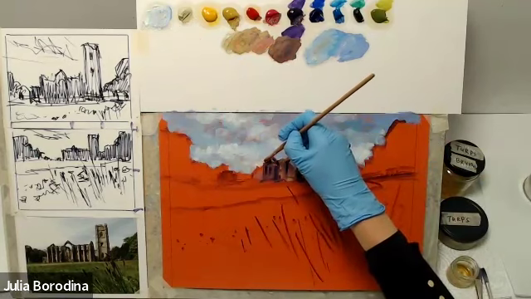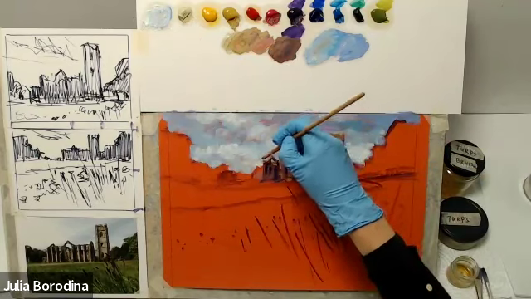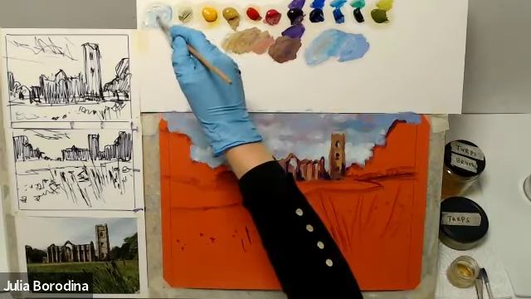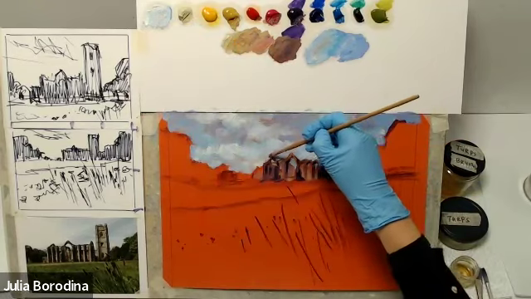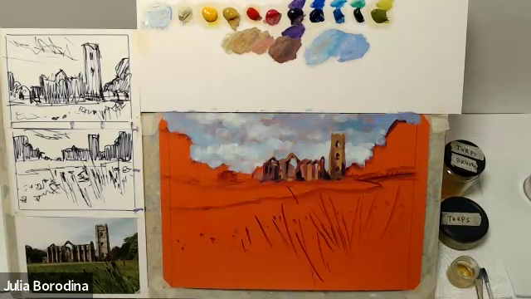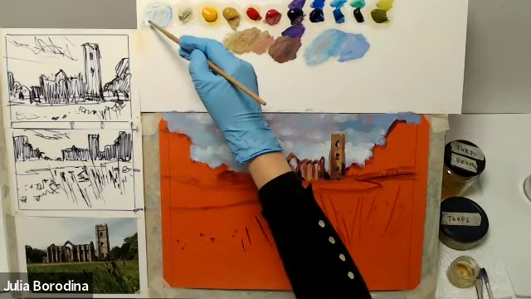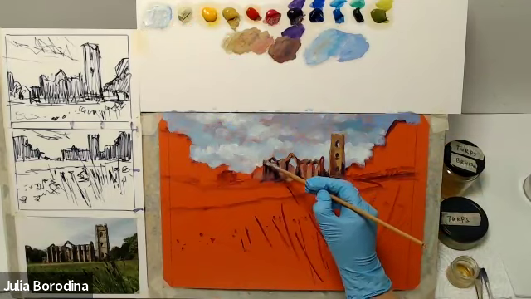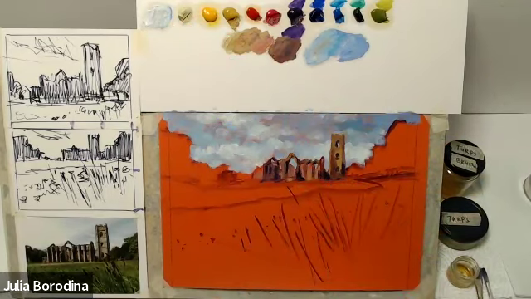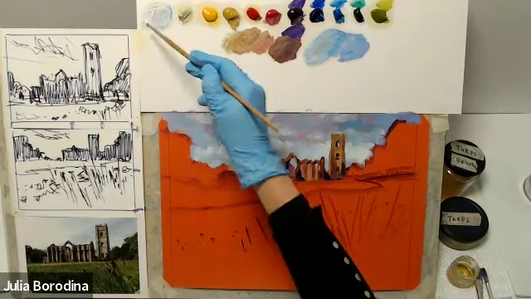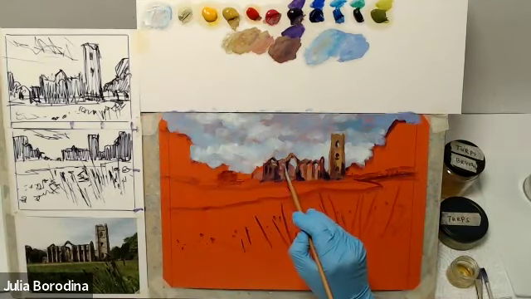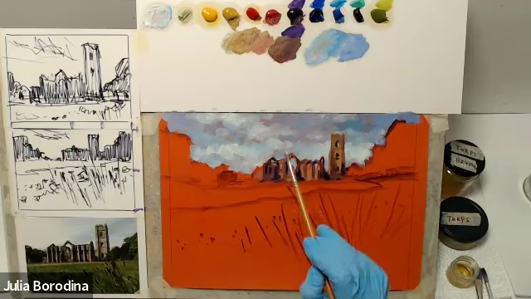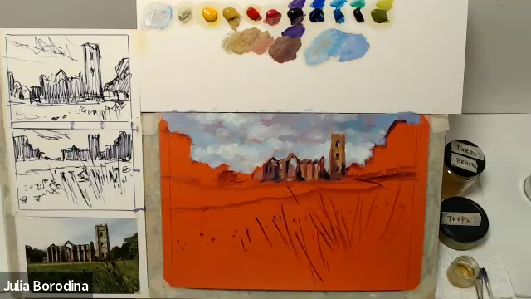Just a little tweak here as well. There is perhaps a little step. Okay. That's quite a romantic ruin. I'm happy with that.